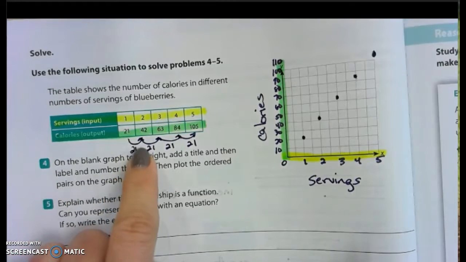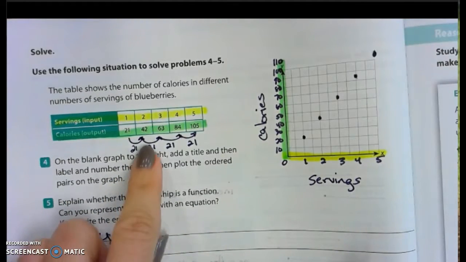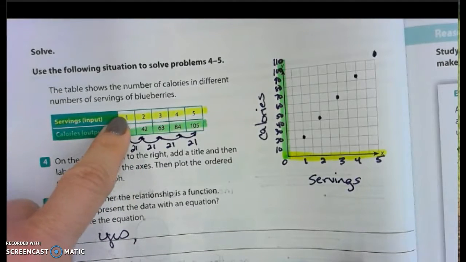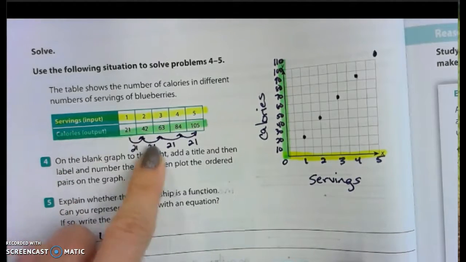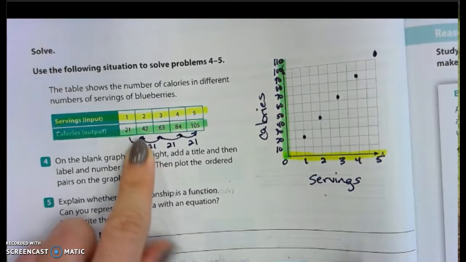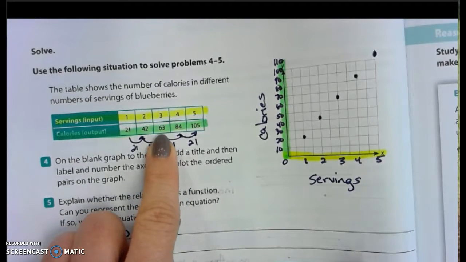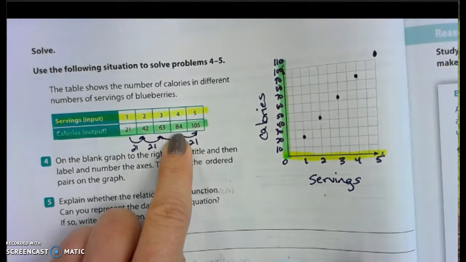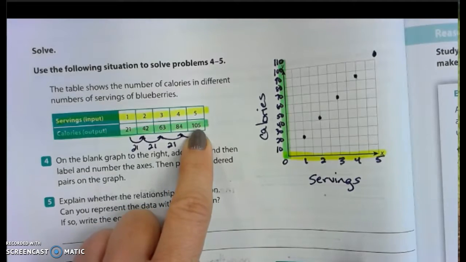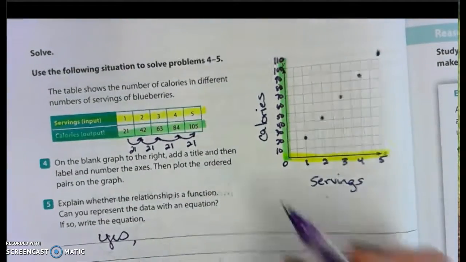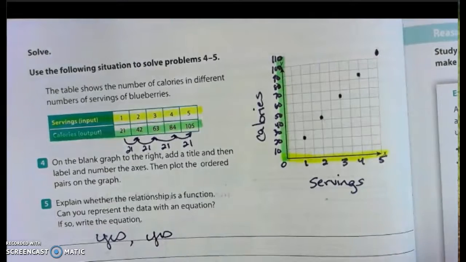Well, if my constant of proportionality, my change, is 21, I've got 21 times 1 is 21. 21 times 2 is 42. 21 times 3 is 63. 21 times 4 is 84. And 21 times 5 is 105. So my equation, yes, I could write an equation.